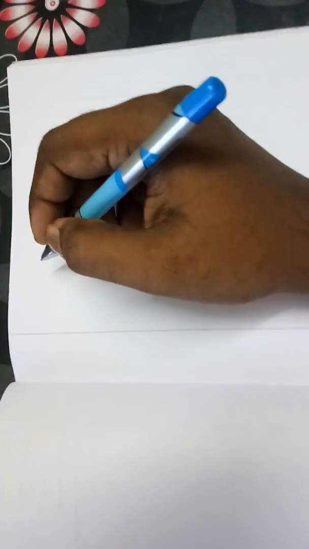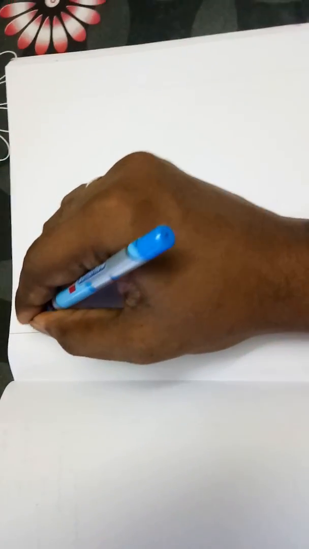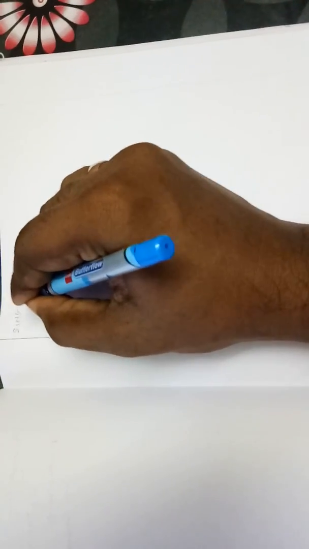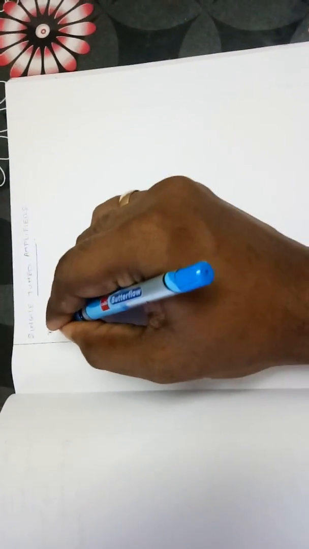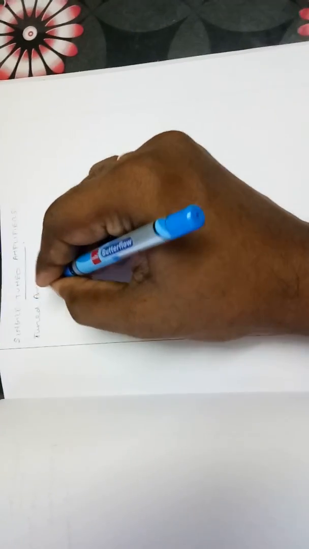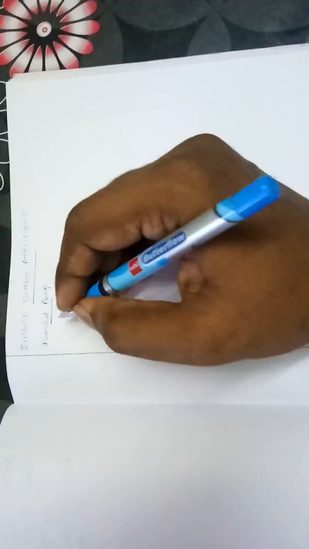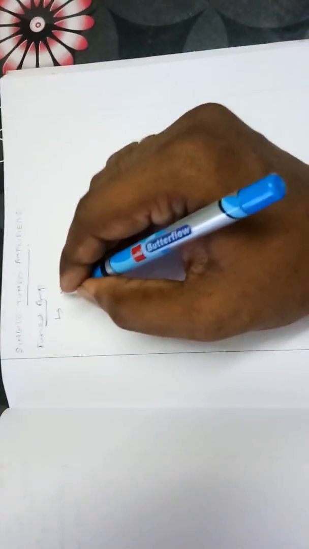Hi everyone. In today's class, we are going to see a topic on single tuned amplifiers. Let me recall the topics that were already dealt with in our class. Initially, we started a topic named tuned amplifier. The property of a tuned amplifier is that it is capable of amplifying a signal over a narrow band of frequencies.